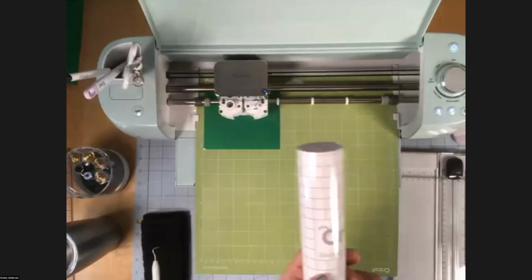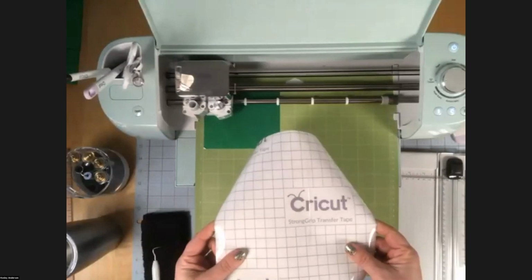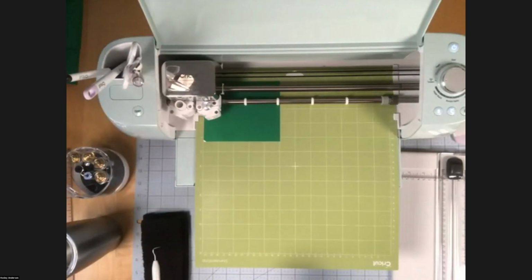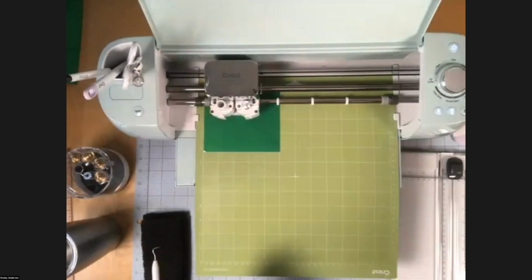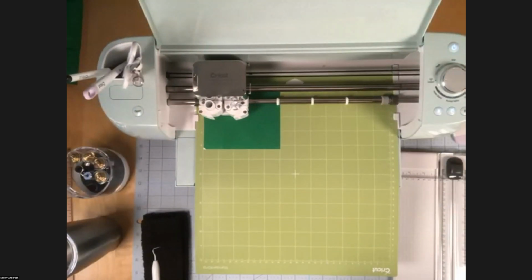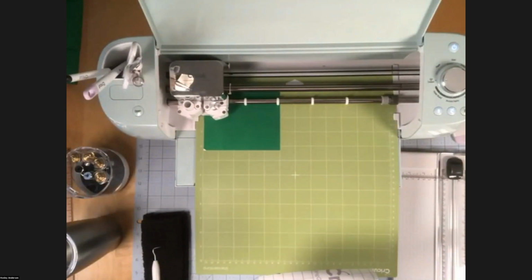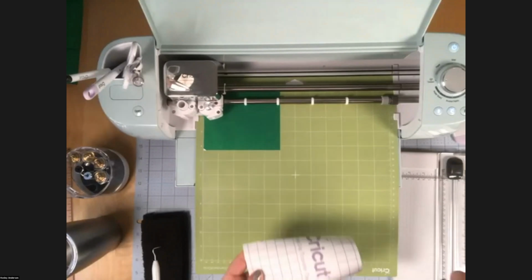So I use the strong grip transfer tape. And sometimes if you're working on a project and you're like, the vinyl stuck to my transfer tape, it won't come off no matter what I do, chances are you've grabbed the strong grip transfer tape and it's not releasing it.